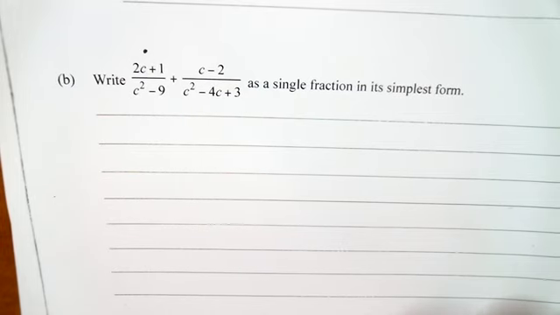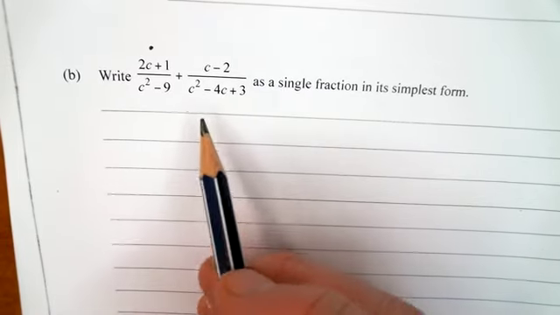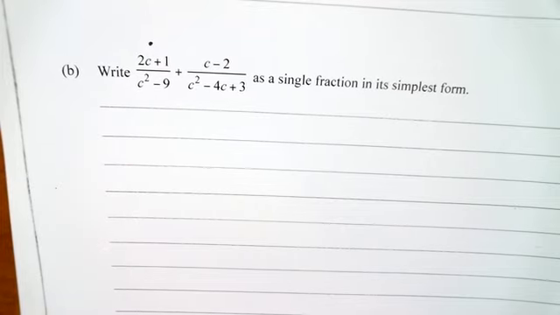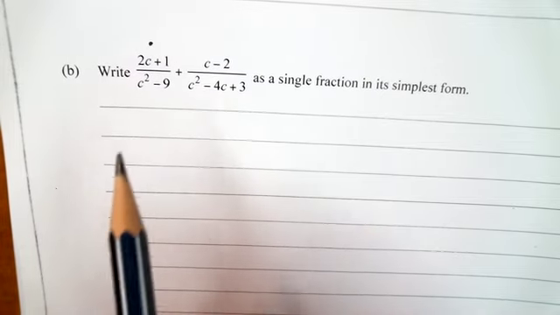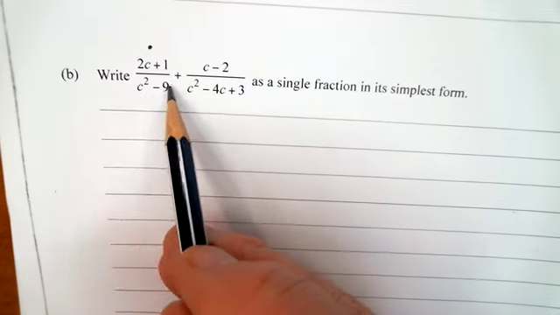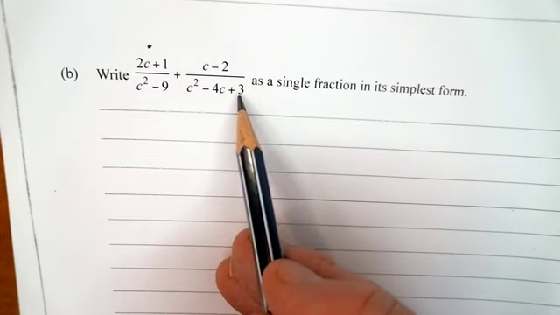All right, question 2 of the NCEA 2019 exam. This is 2b, and we've got a fairly involved algebraic expression here, and we're going to make this a single fraction in its simplest form. I'm noticing a few opportunities here. This is, well, not perfect square, sorry, it's the difference of two squares. This looks like we can, in fact, factorize it.